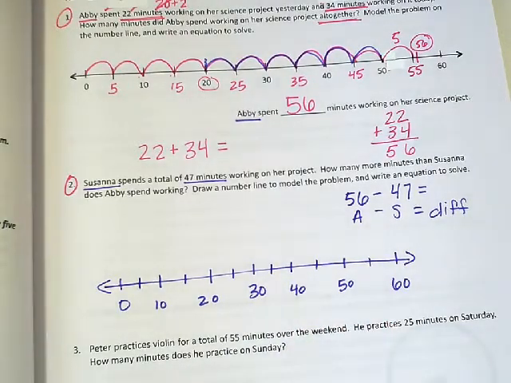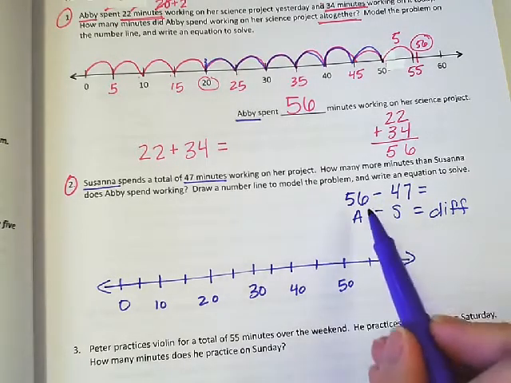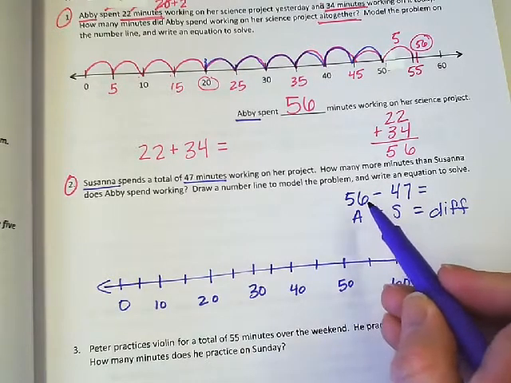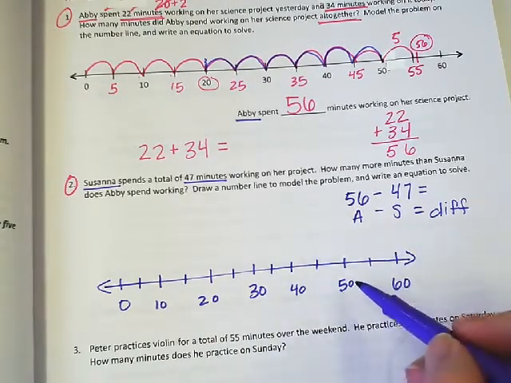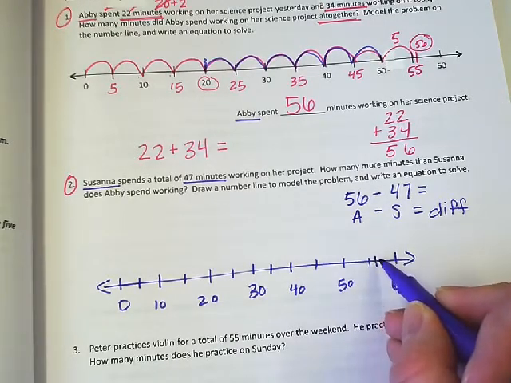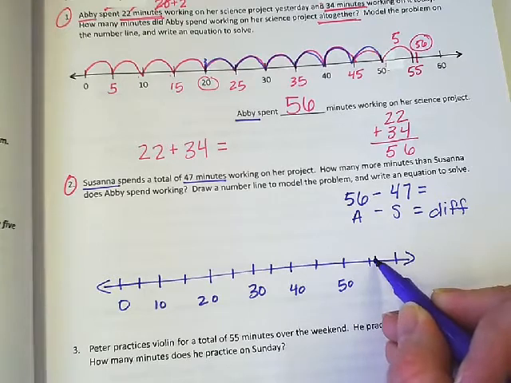Pause to create your number line. Okay, we have to start at the bigger number and work backwards. So first we're going to find 56 minutes on the number line. 50, 55, 56, right? This is a 1 jump.